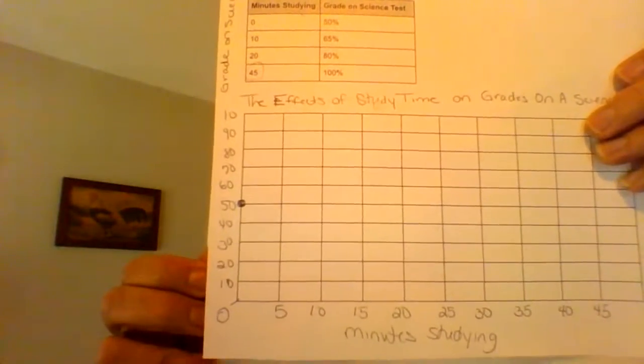Okay? Now it's time to start plotting. Pencil, ruler. If you had to make multiple lines, and we do that sometimes in 7th grade science, then you would need different colored pencils. I'm only making one line, so a pencil is fine, okay? So the first one, this person studied 0 minutes, they got a 50. So I go over to the 0, I go up till I find 50, and I make a dot. Make sure you make your dot big enough so that Mrs. Wolfgang and I can see it when we're grading it, okay?